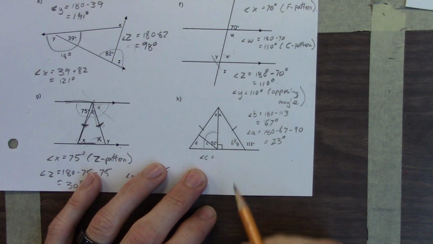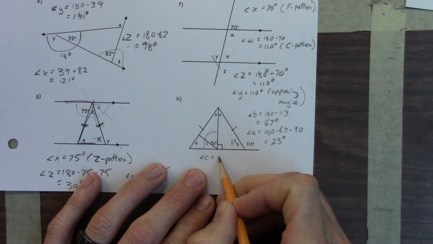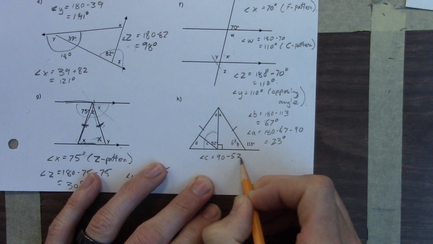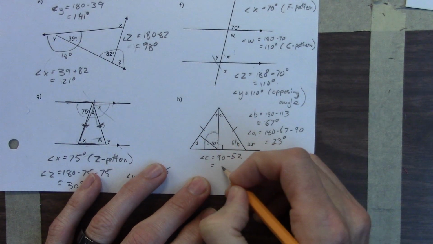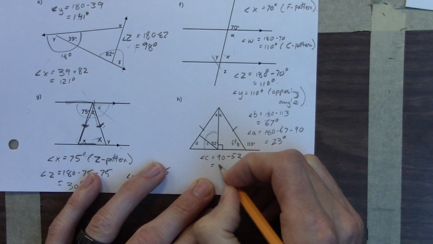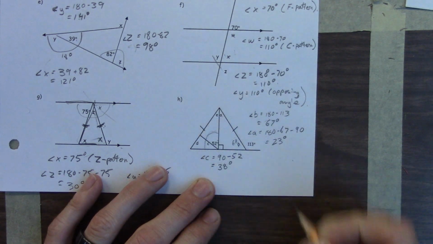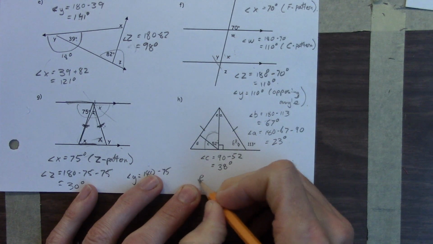Yeah, 90 minus 52. Right? 90 minus 52 is, what's that, 38? 38, we got C. Who can tell me what angle E is?